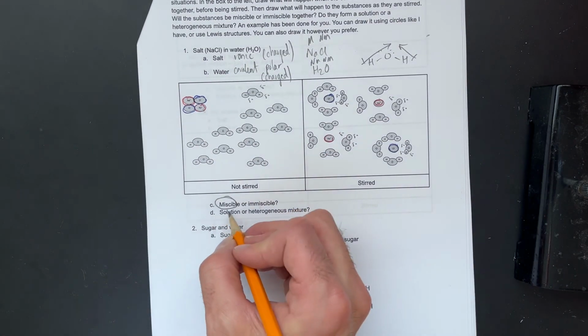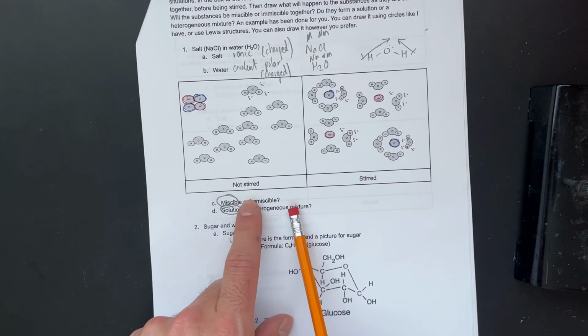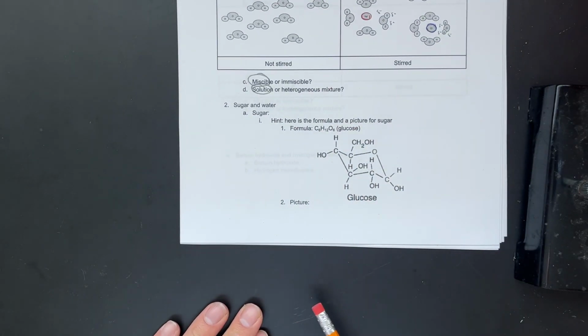So this is miscible, and it's also therefore a solution. If you have dissolving, you're going to have a solution. Whereas if it's immiscible, it's going to be a heterogeneous mixture. So let's go on to another one, sugar.